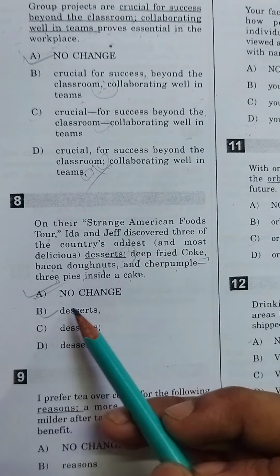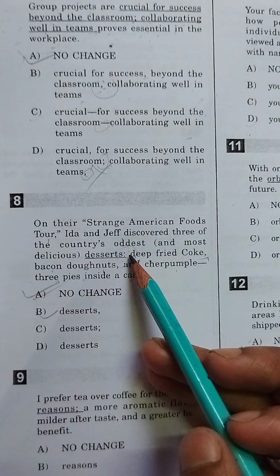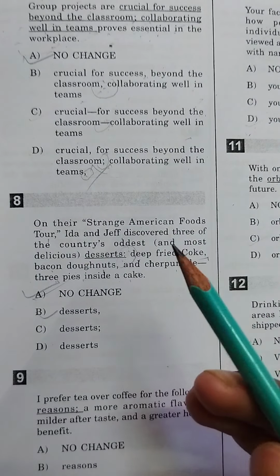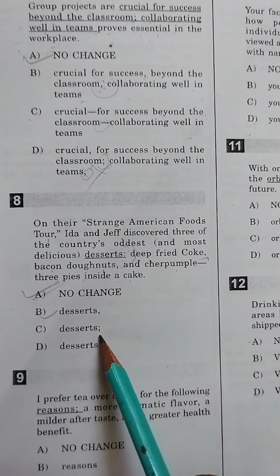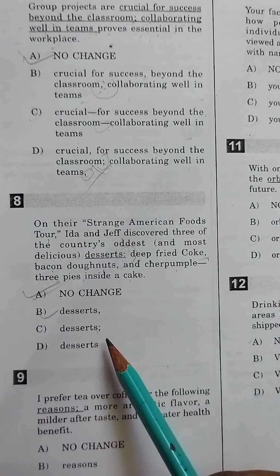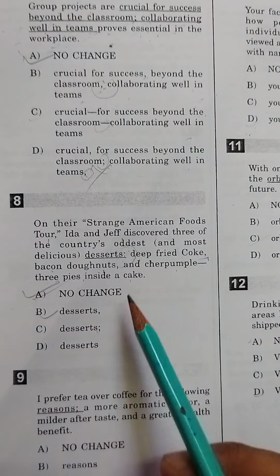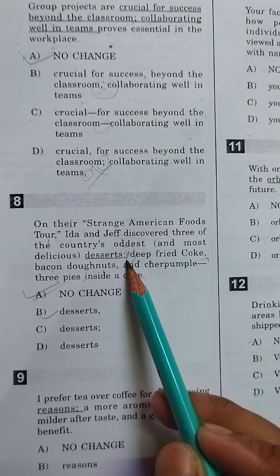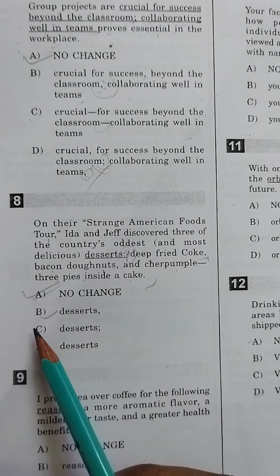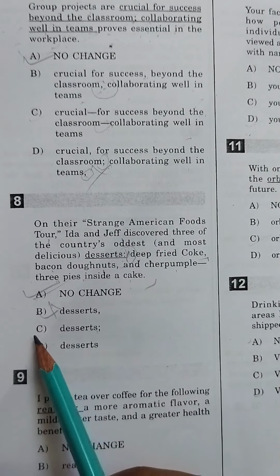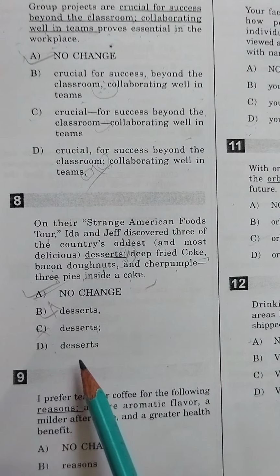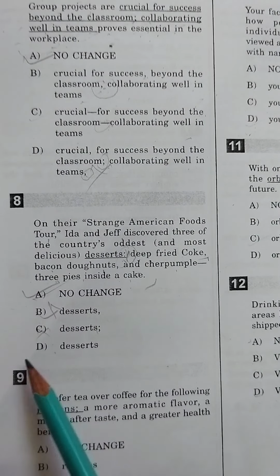What is wrong? Bravo. We don't need a comma here, because a comma is used for extra information, and that is not extra information. That is giving the stress in the examples. We can't use a semicolon because a semicolon is used for two independent clauses, and these are not independent clauses from here to here. So Charlie is wrong, Bravo is wrong, and in Delta there is a stress, so we need punctuation. We can't leave it without any punctuation, so Delta is the wrong answer.